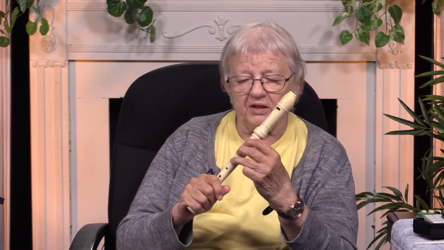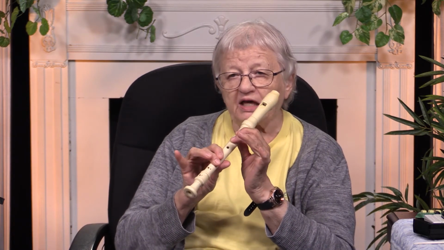You can have alternate fingerings where you play a note and you finger it differently than usual, but you get the note that you want. With me, if I were playing a fast piece, I would probably just pull this finger out. If not, I would use this kind of fingering because it would be a little bit more accurate. You learn what your instrument can do, and in the case of recorders, you can do a lot.